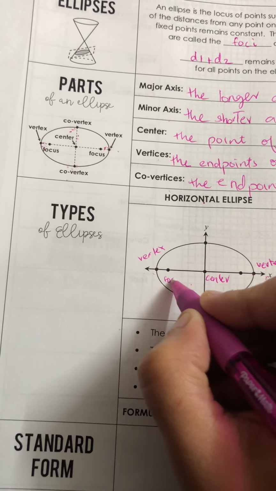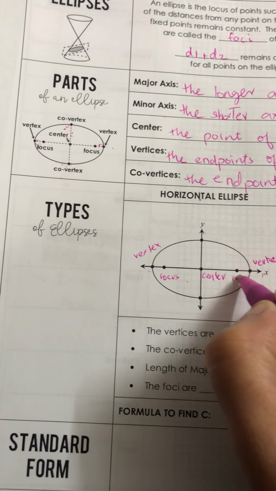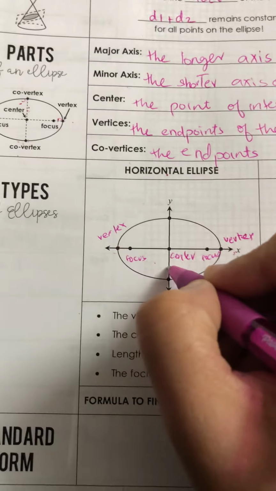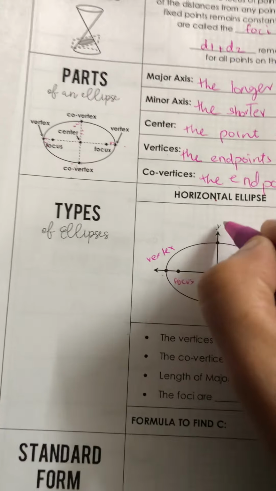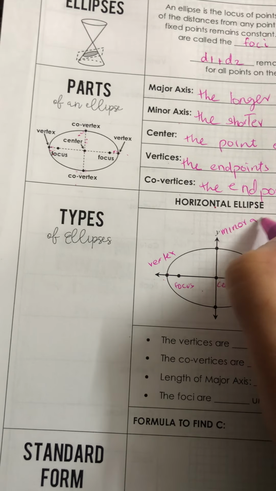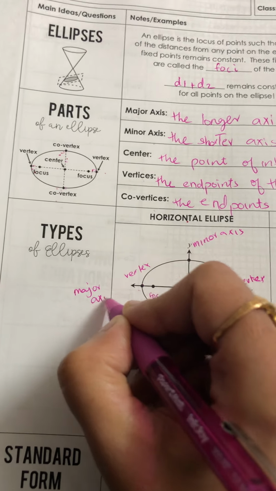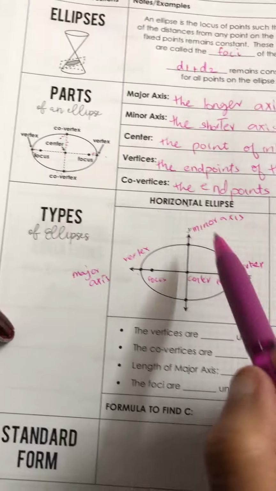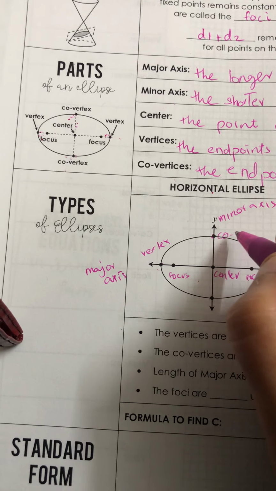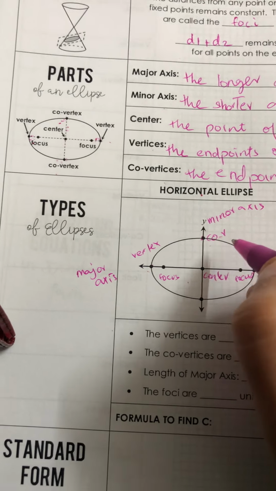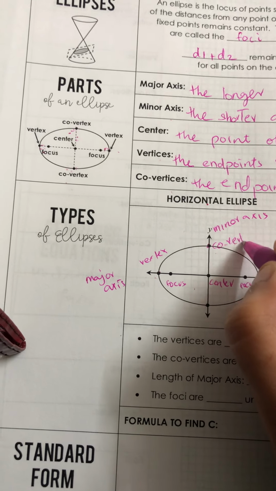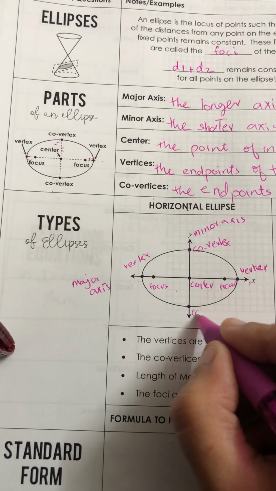These are the foci, because foci are on the major axis. This is the minor axis, and these points are called the co-vertices. A single one is called a co-vertex.